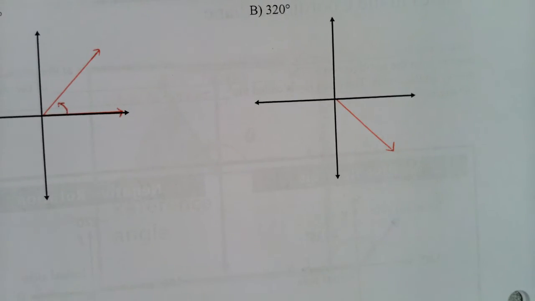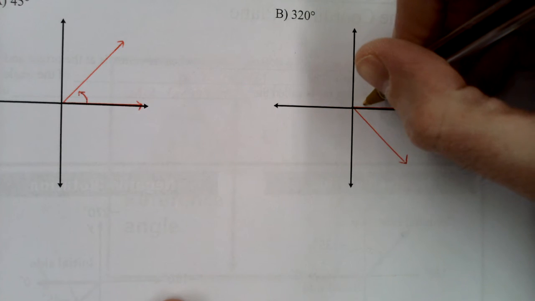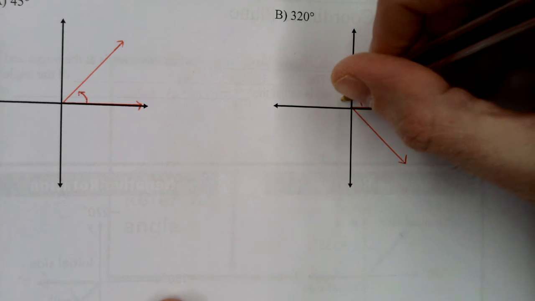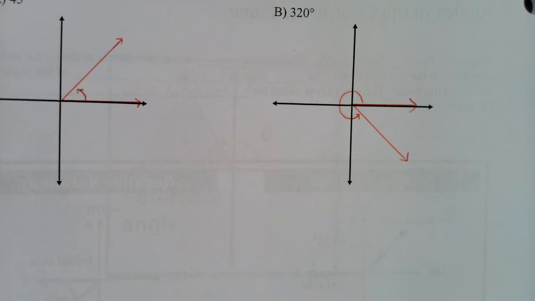I like the color on the initial side too, even though it's a little hard to see. Let's put the arrow like that. That looks good. That's about a 320-degree angle.